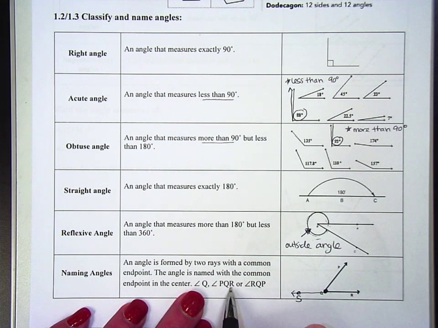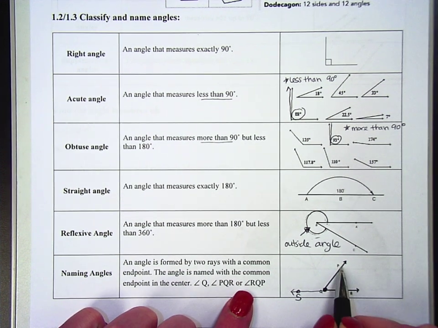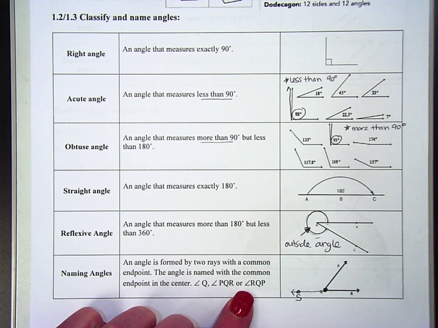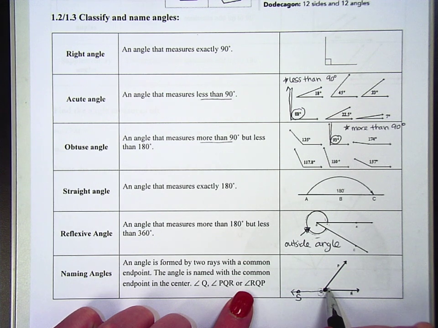So in our notes, they gave us PQR, so that would be P to Q to R, or I can also go R to Q to P, and that would mean the same thing. Typically, they'll put it in alphabetical order for you, so I would go P to Q to R, but it is okay to say it the other way as well. Just know that simply calling an angle Q isn't enough if you have multiple angles within that same picture.